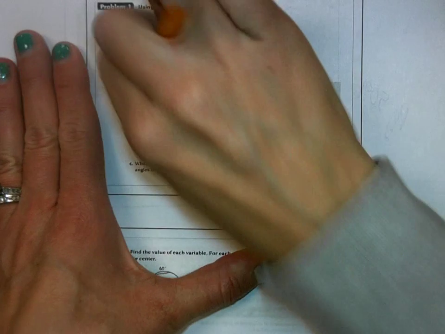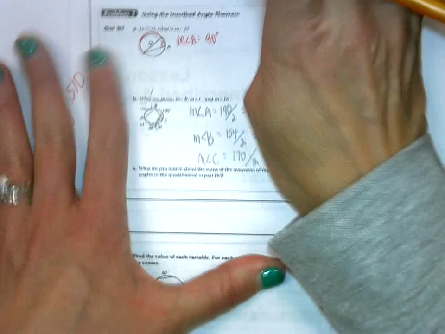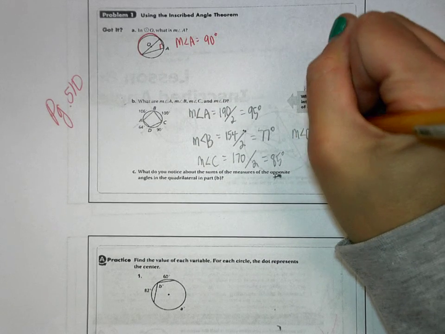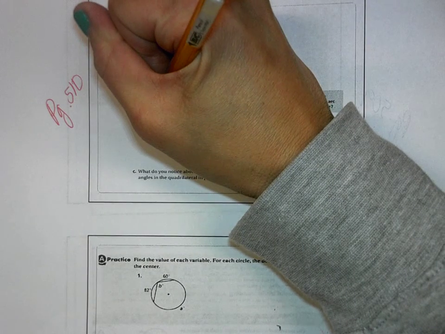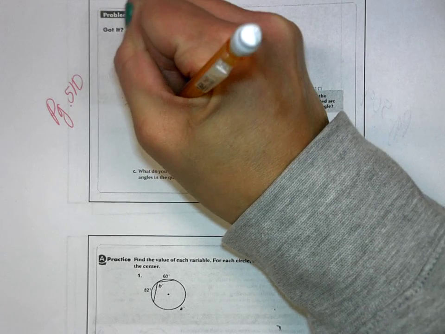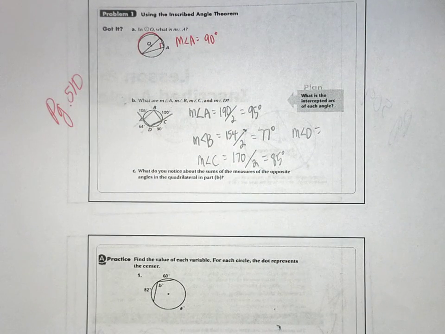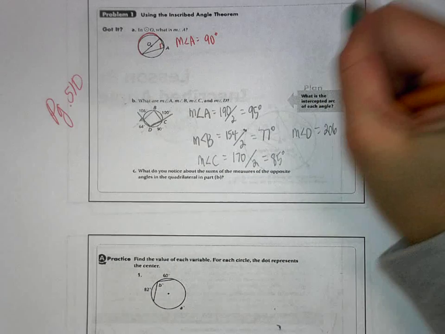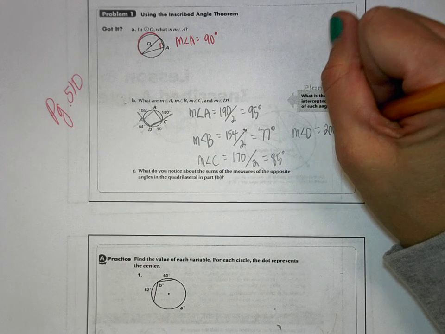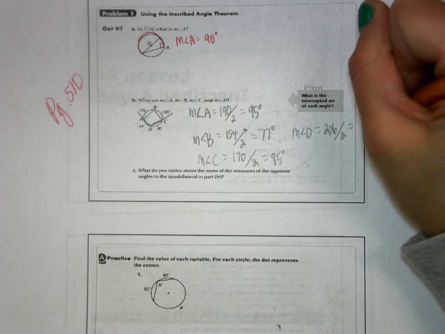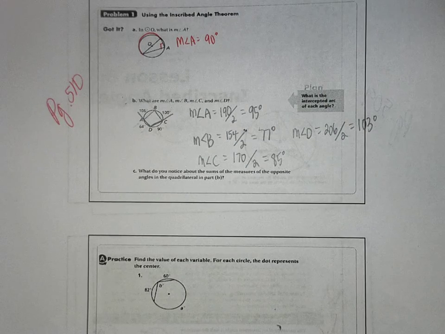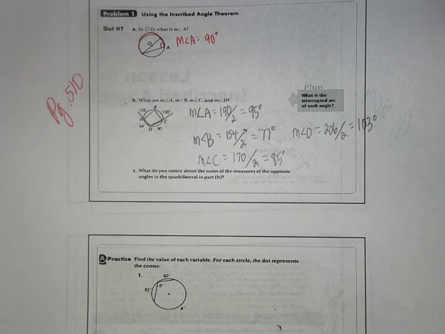And then our last one. So we have measure angle D. So from D, if you draw the lines from there, how much is that? Good. 206, and then we take 206 and we divide it by 2, and we get, good. Okay, any questions? Is that okay with everybody how we've done that? Yes?